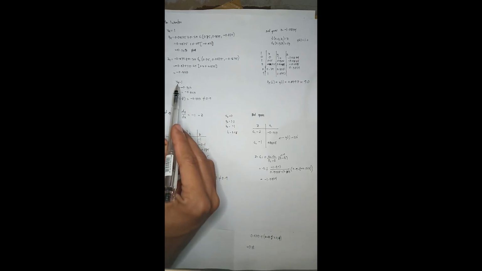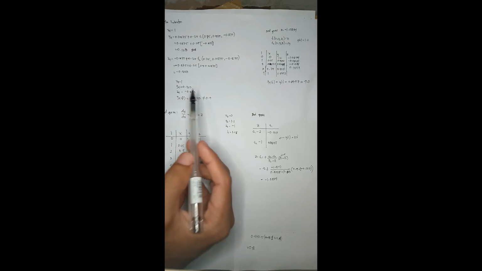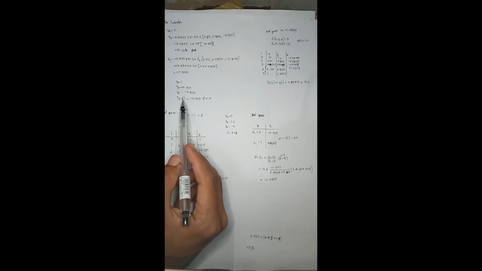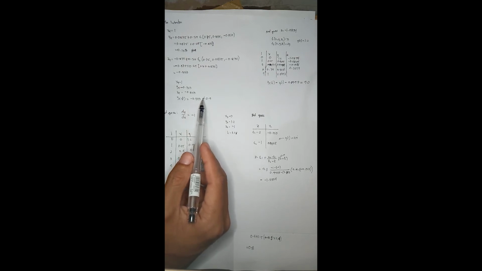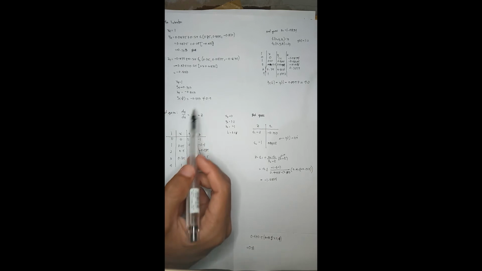Our x4 is 1, y4 is negative 0.1313, z4 is negative 0.8313. y4 of 1, which is negative 0.1313, is not equal to 0.9.